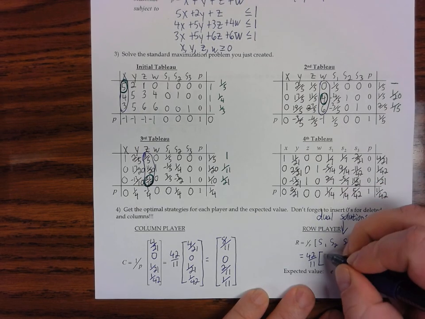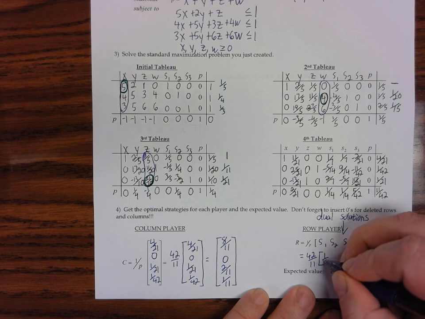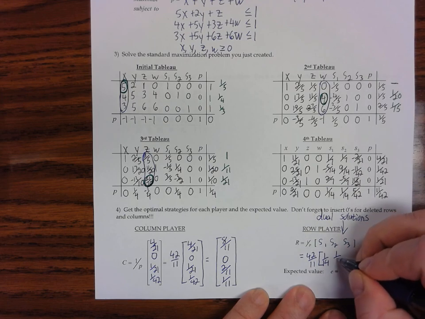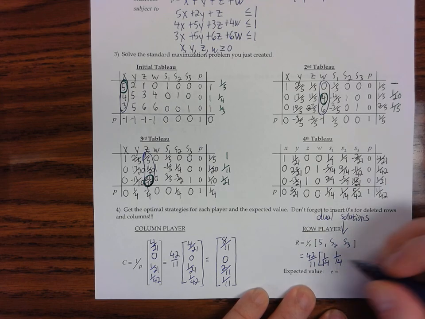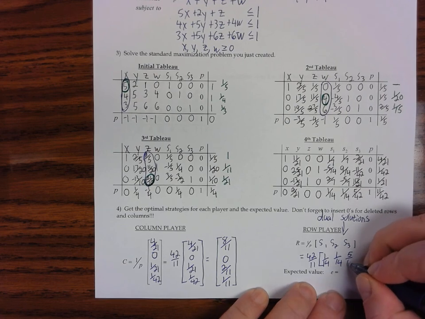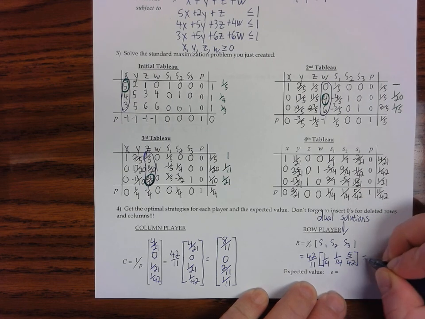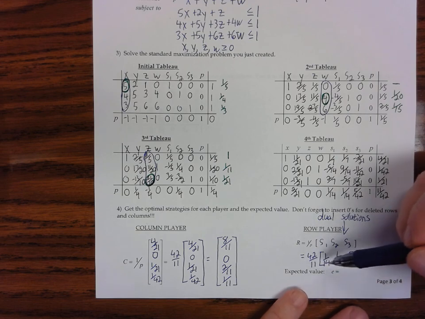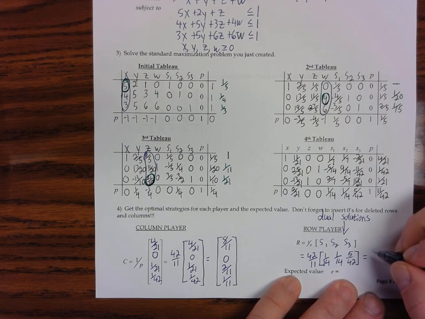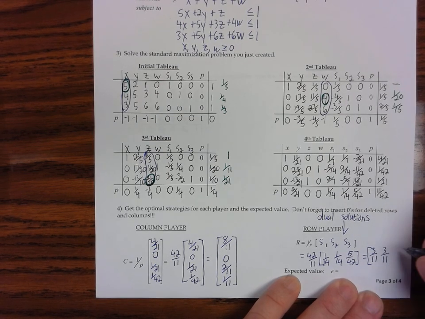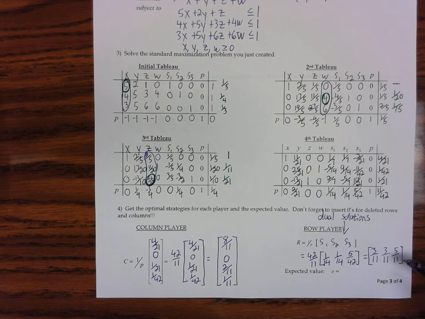So S1 is 1 over 14. S2 is 1 over 14. S3 is 5 over 42. Simplifying, 3 over 11, 3 over 11, and 5 over 11. So there's the row player's optimal mixed strategy. And again, note these do add to 1.